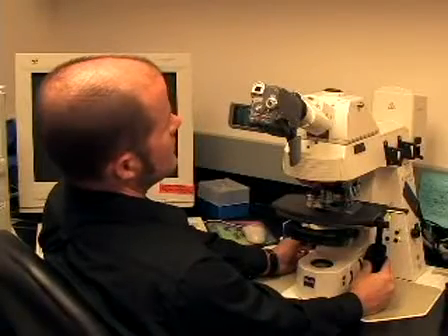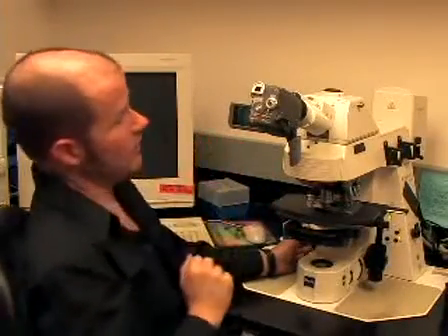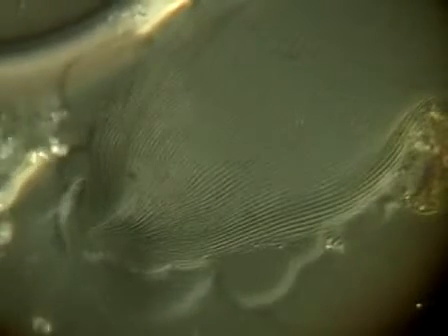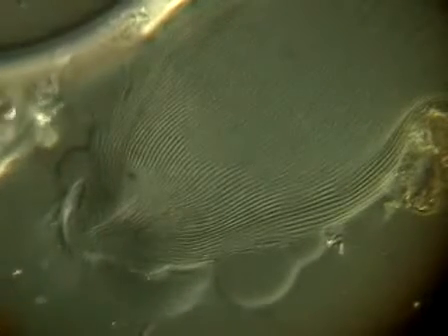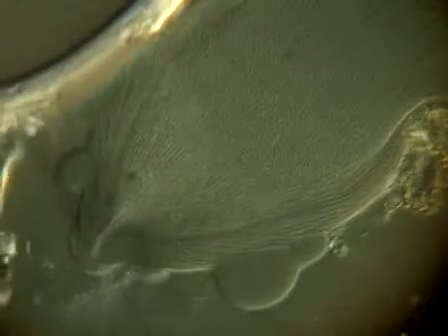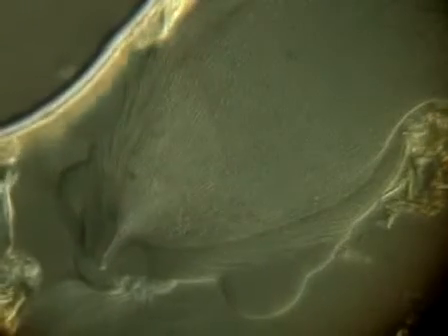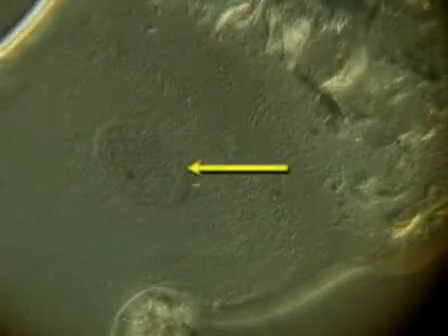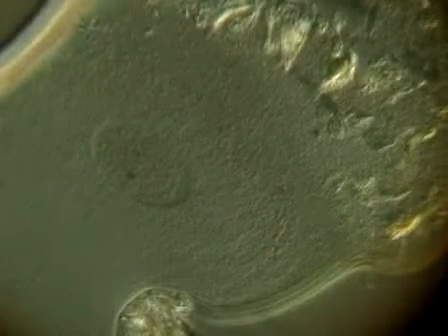You can use this DIC to really get an optical section. So I'm just going to go in from the surface. You start to see the surface come into focus. It looks like it's covered in these long lines, long grooves. And now I'm going into the cell, and now I'm going through the other side. And it allows you, if you do this on the posterior of the cell, to see the nucleus. So I'm coming up, I'm looking at the surface, now I see the nucleus, and now I start to see the other side.